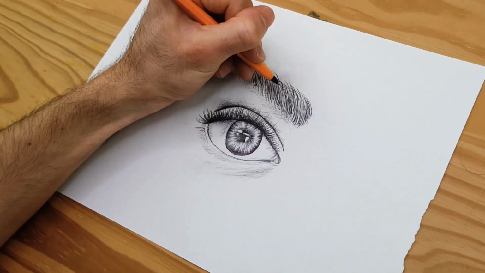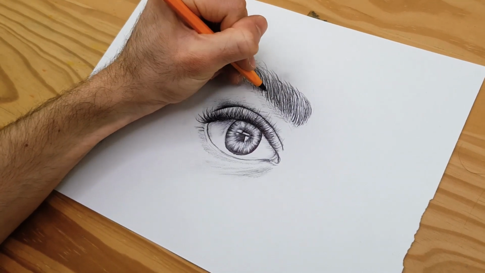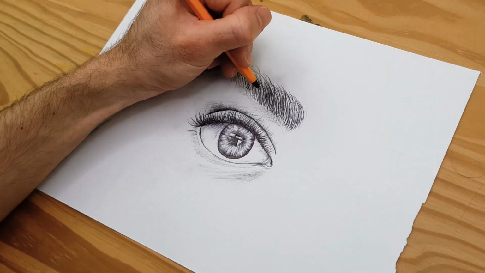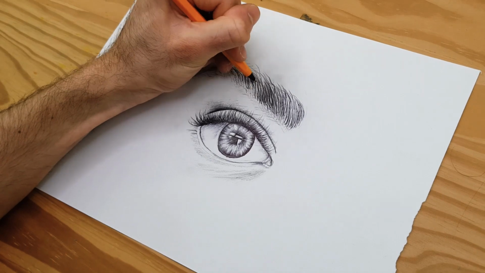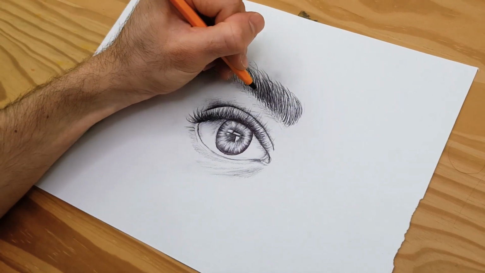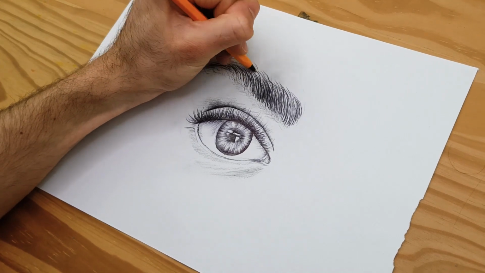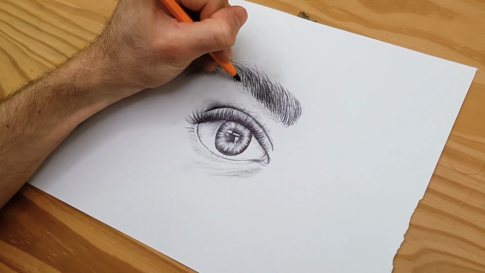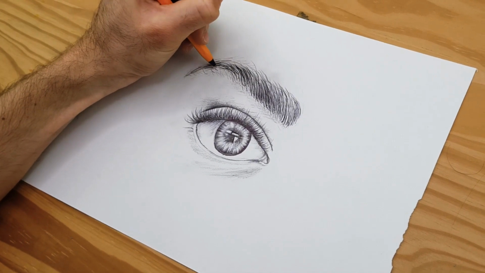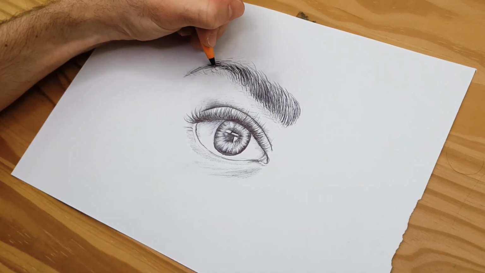Again, try to keep most of these lines moving in the same direction. You can have these little random stragglers that move in different directions, but for the most part we want to keep the lines and the strokes moving in a uniform direction towards the outer corner of the eyebrow. This process is simply a matter of just taking your time, slowly working in line after line.